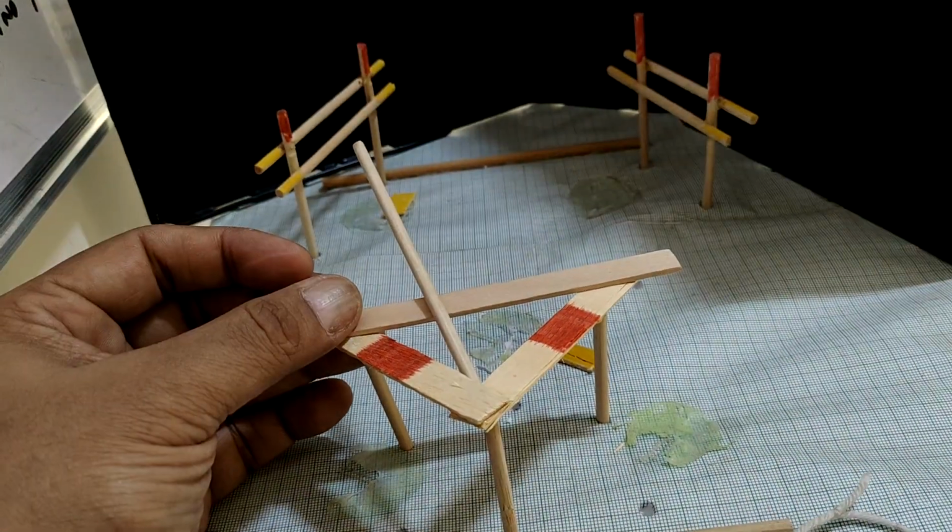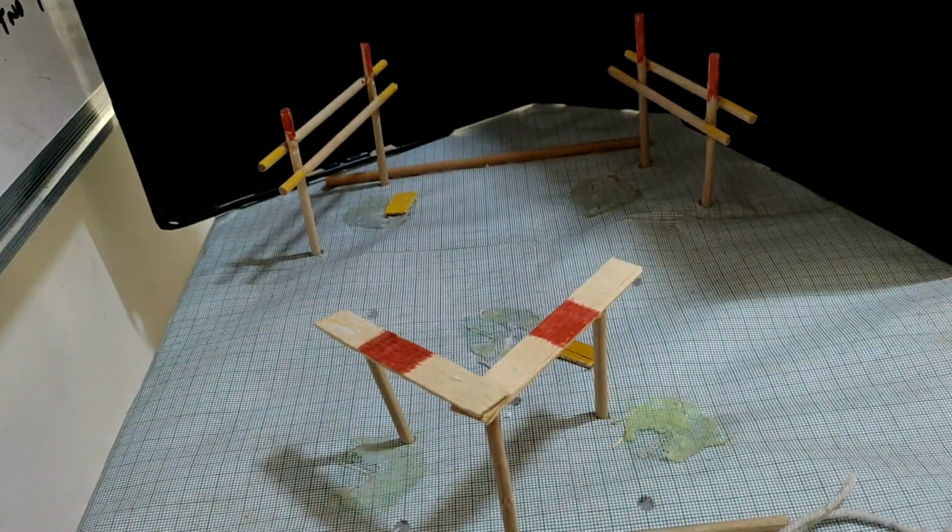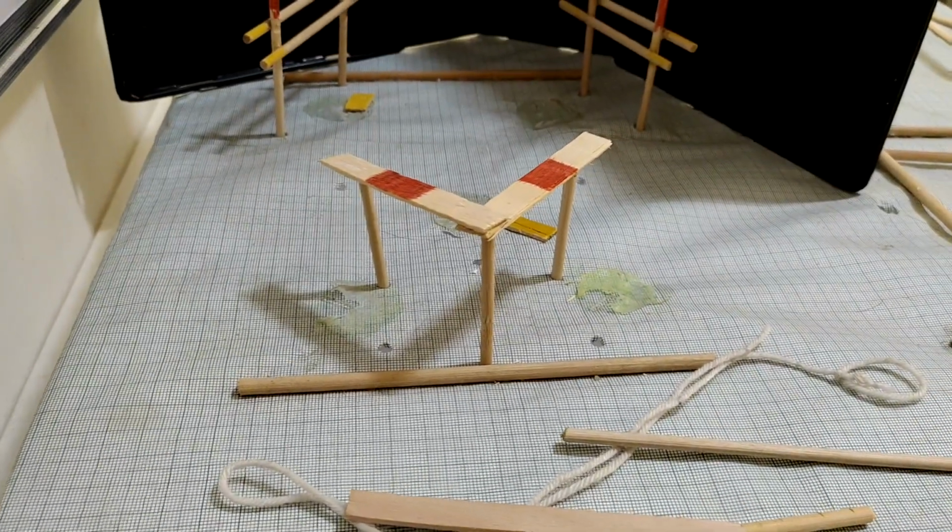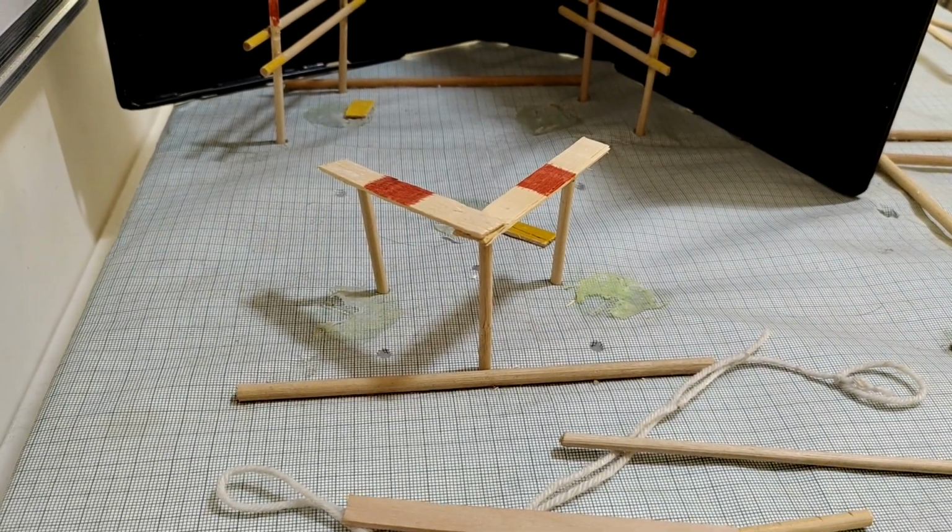All right. So that is why we resort to this solution. This is called the constructed cantilever solution. This is the first part. You can reverse this also. I'll show it in the next video.